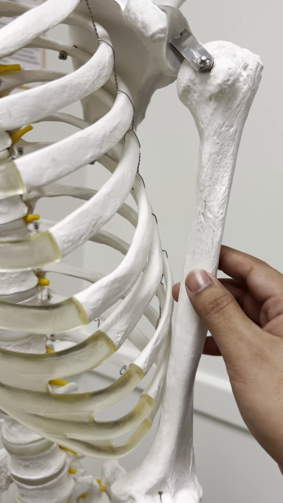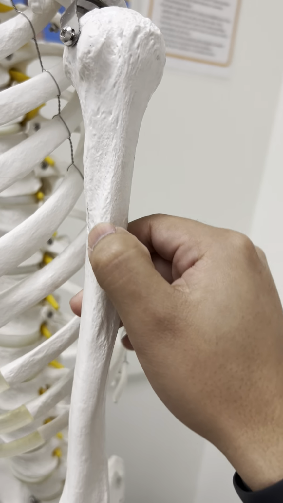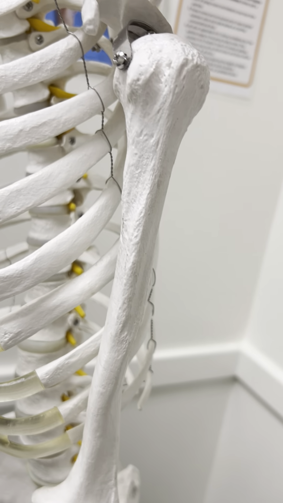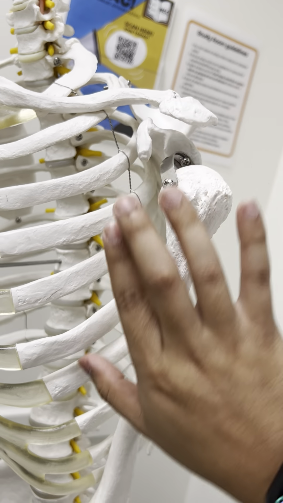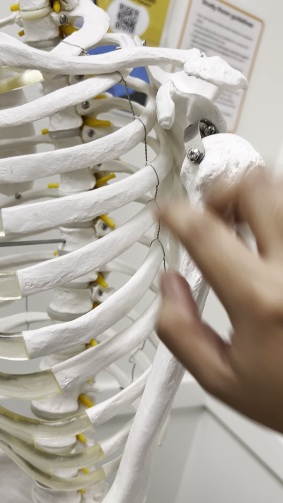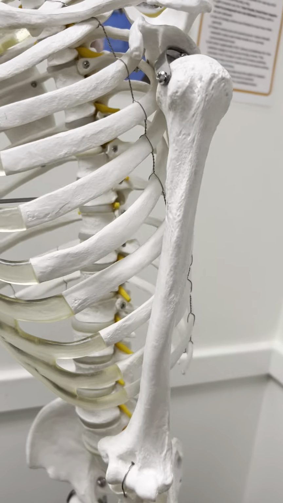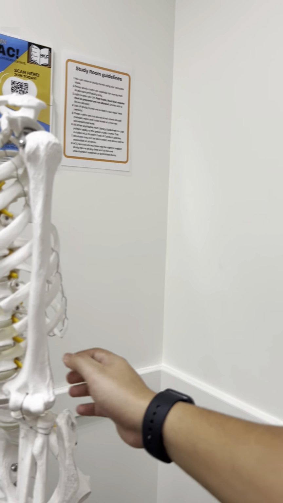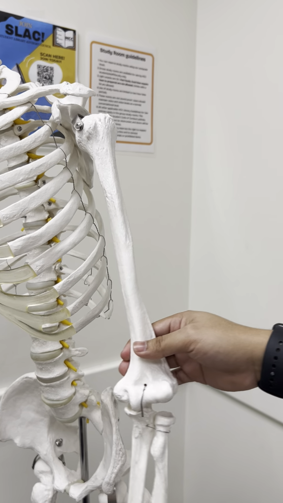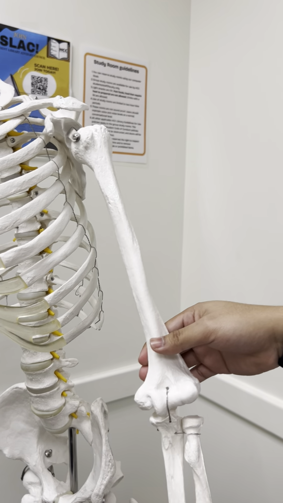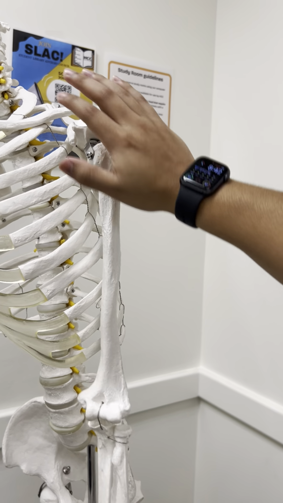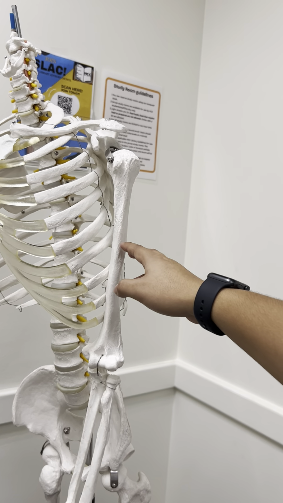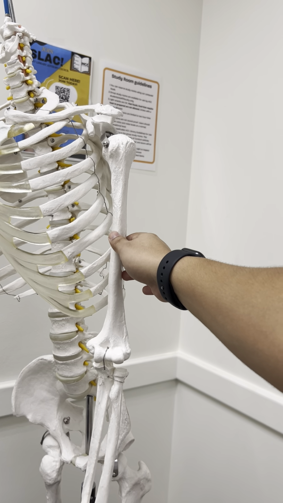You've got the deltoid tuberosity, you can see this rough part. That's where your deltoid, your shoulder muscle, runs like this. It connects here to be able to lift up your arm like this. Let me show you. You're able to lift up your arm like that because of your muscle being connected to the deltoid tuberosity.